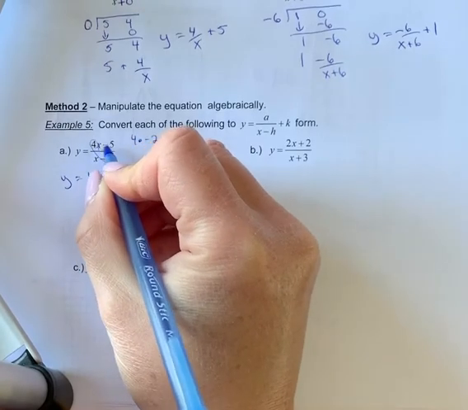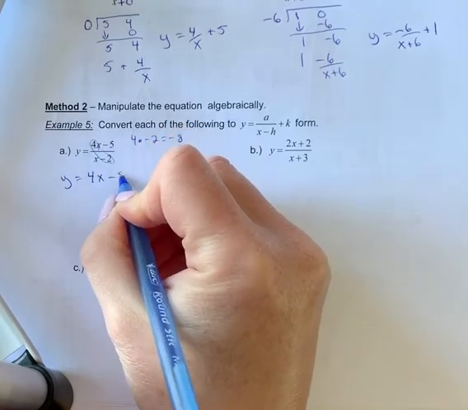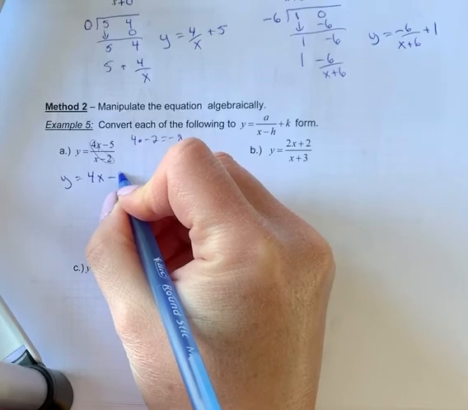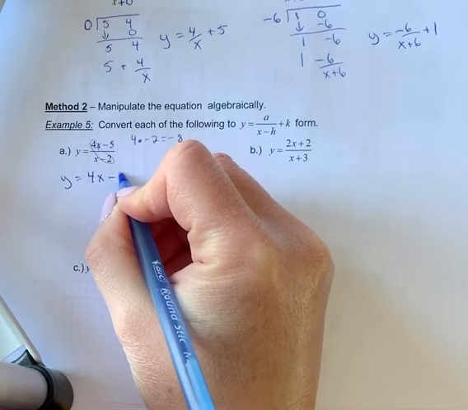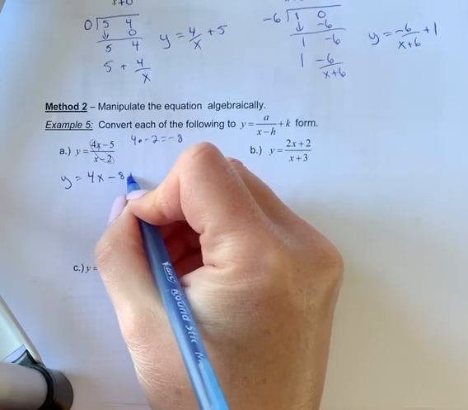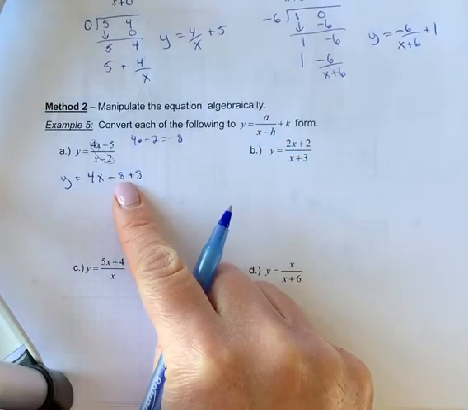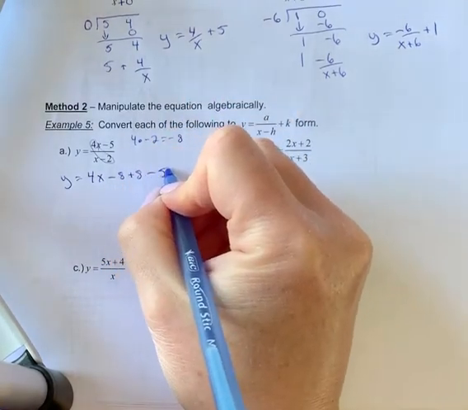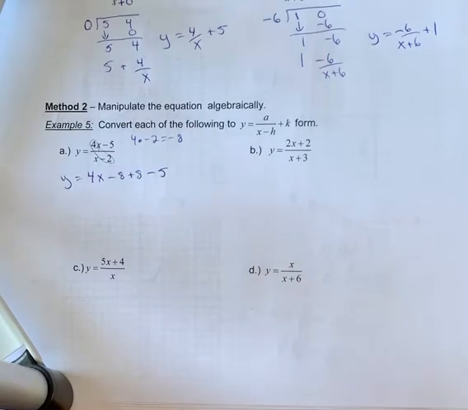I'm going to space out 4x and -5. I'm going to put a -8 in there. I can't just randomly put -8 in there and call this the same equation. So I have to balance it out and also say +8. So really that equals 0. So I'm going to put that -5 there. So this is still equivalent in the numerator.